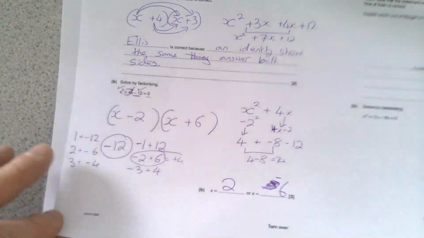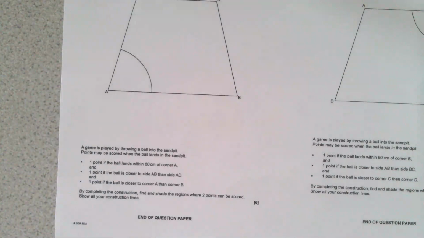Right, I think we're about there, aren't we? I think we've got loci to finish ourselves off. Right, loci.